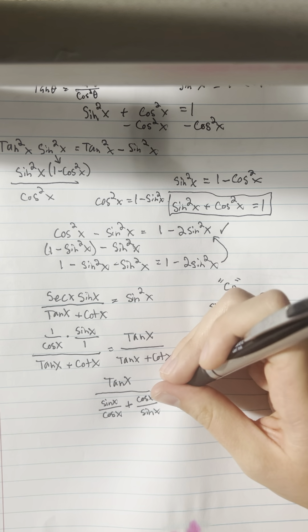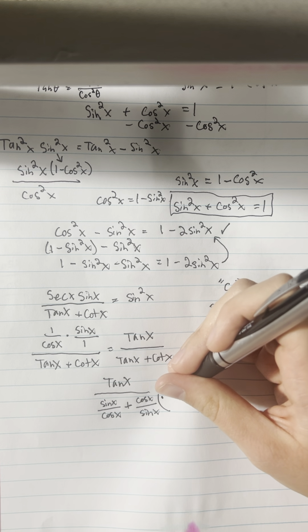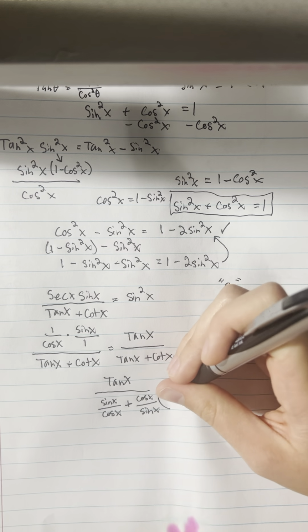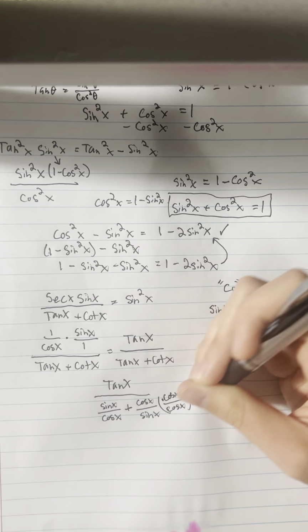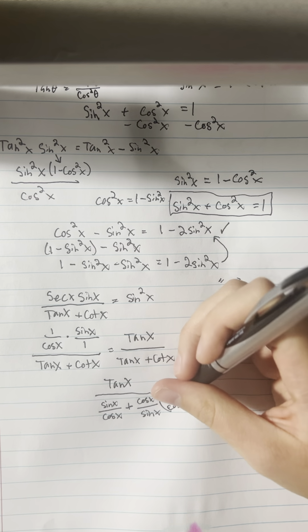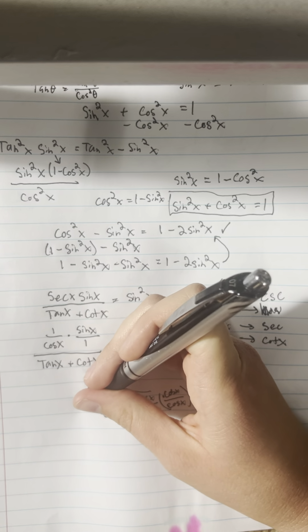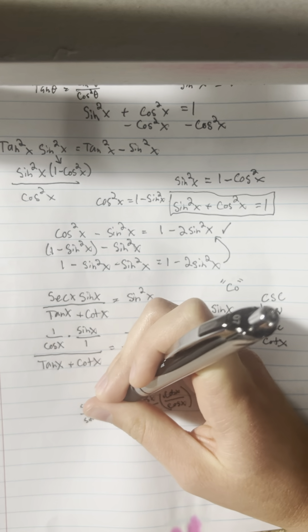For each of these fractions, we multiply by the one that the denominator is missing. So we can multiply this by cosine x over cosine x, and that's legal because this equals 1. And over here we can multiply by sine x over sine x.